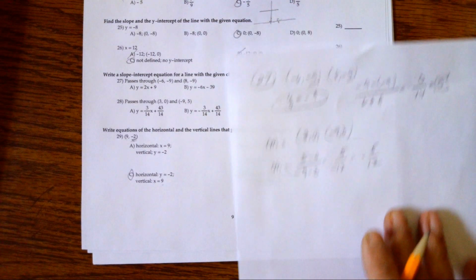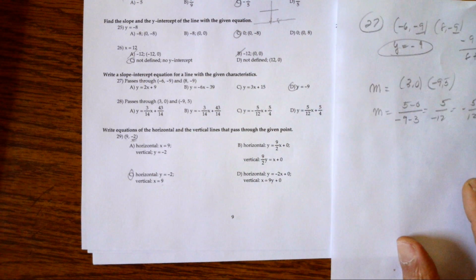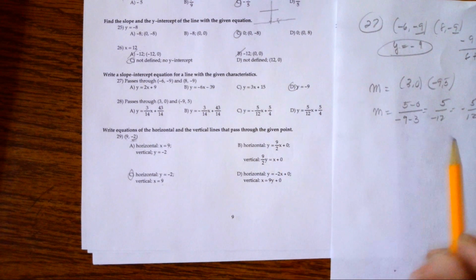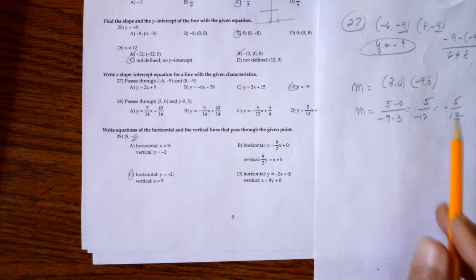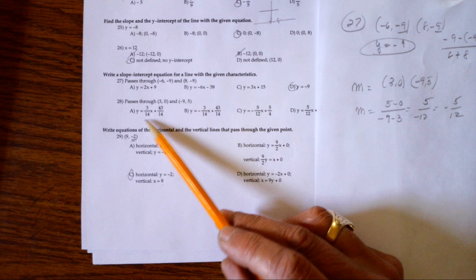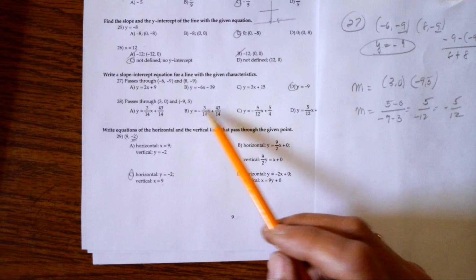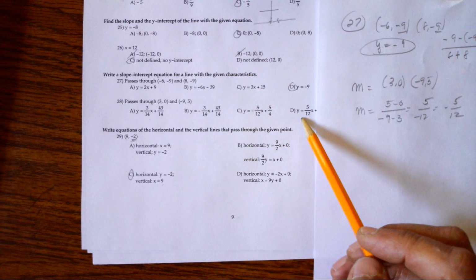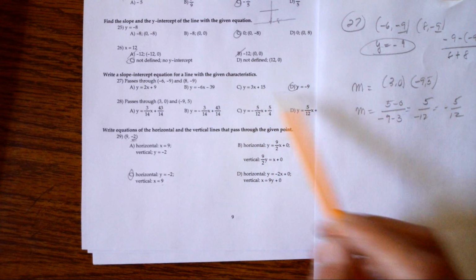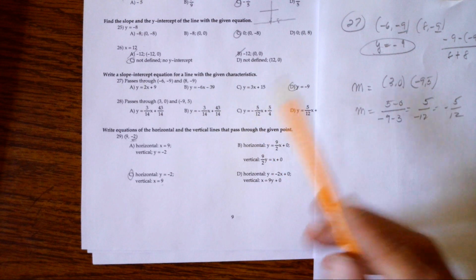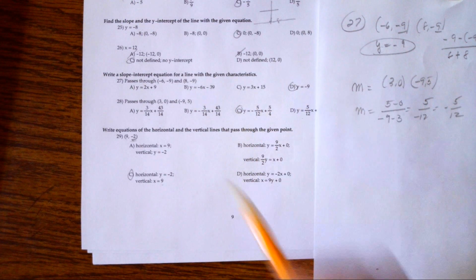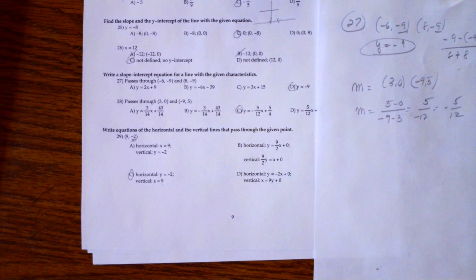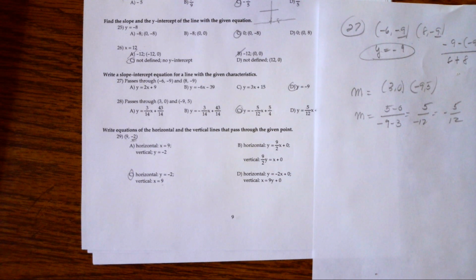Now, as I look at the solutions to number 28, I know my slope is going to be negative 5/12. Well, this slope is 3/14. That's negative 3/14. This guy has a slope of 5/12. I need a slope of negative 5/12. So there it is right there. It's the only one that has the correct slope. I'm done. There's no need for me to solve for the b value. That was the only equation that had the correct slope.